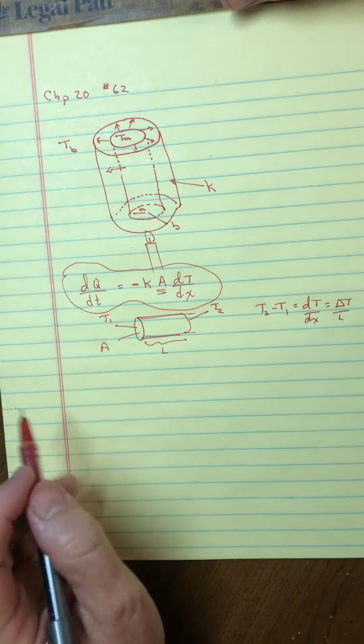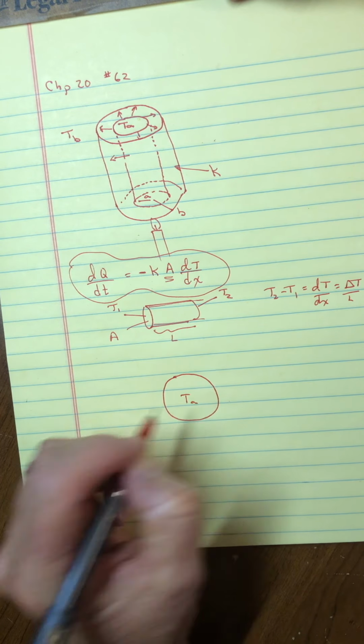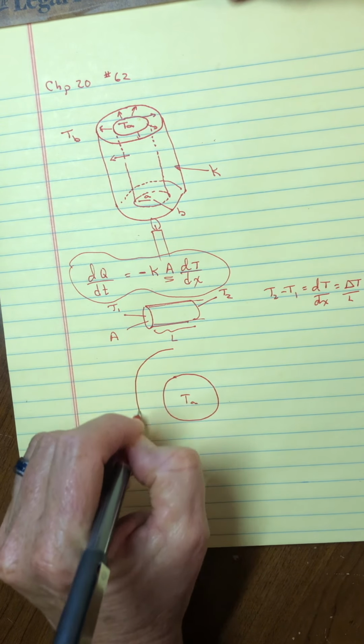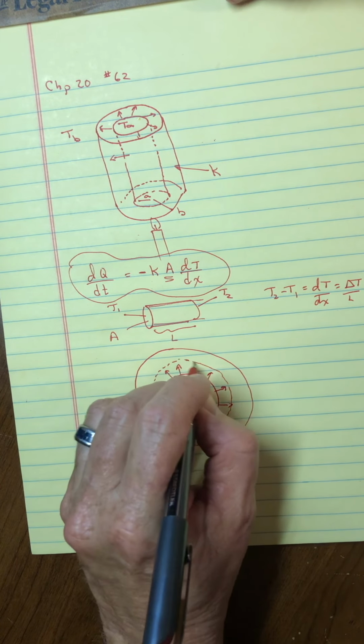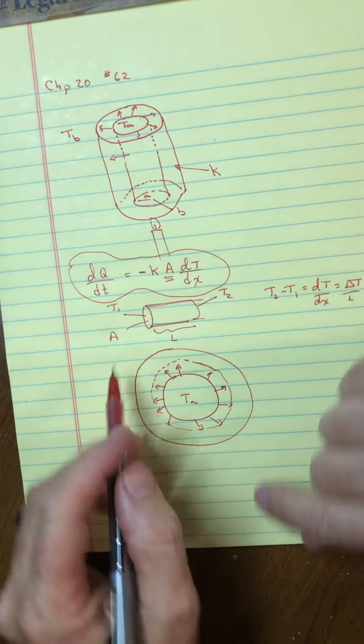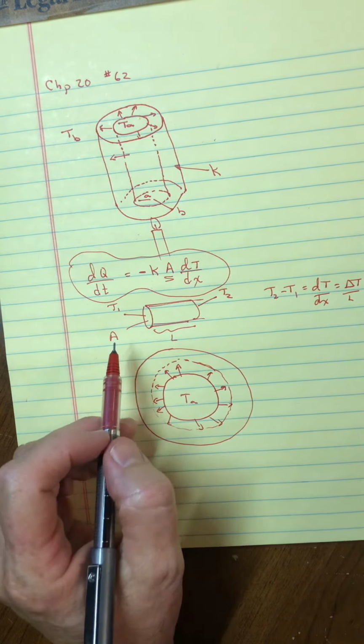In fact, let's take a cross-sectional look at this. If here's the inner circle and I have some hot water at temperature A, as it's flowing outward, you might say there are these layers, if you will. I'll make a dotted line. As the energy flows out, since the circle is getting bigger, the area that it flows out through is getting bigger.